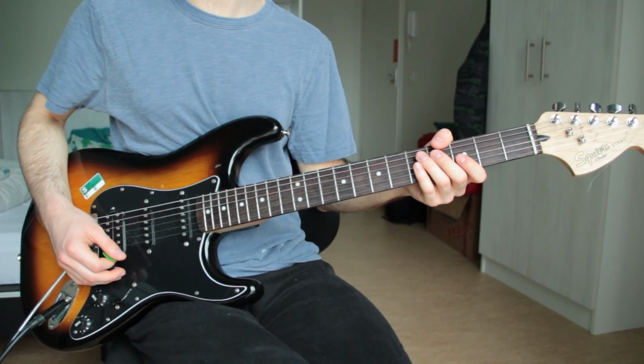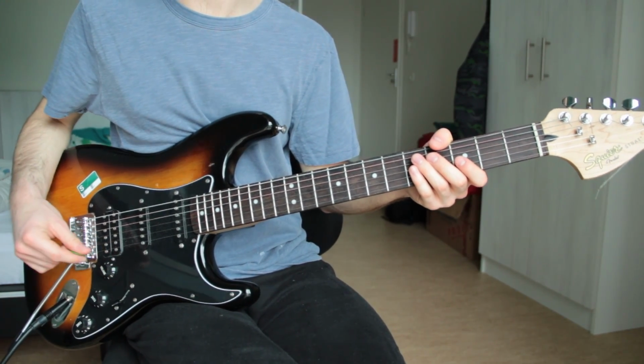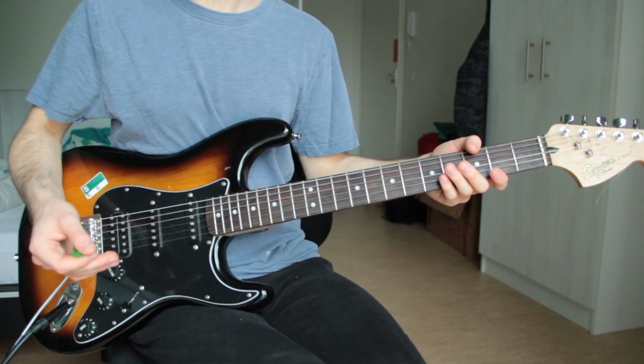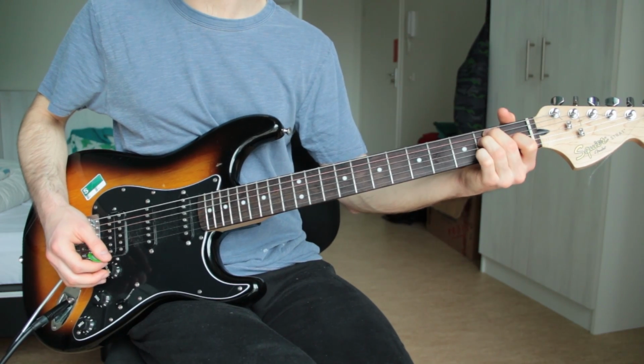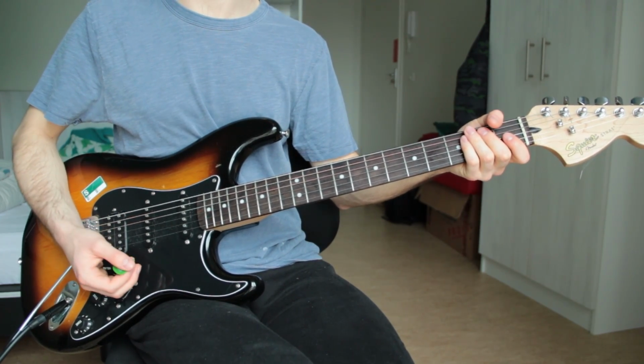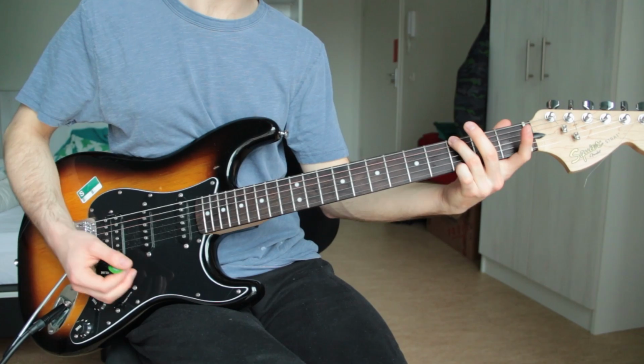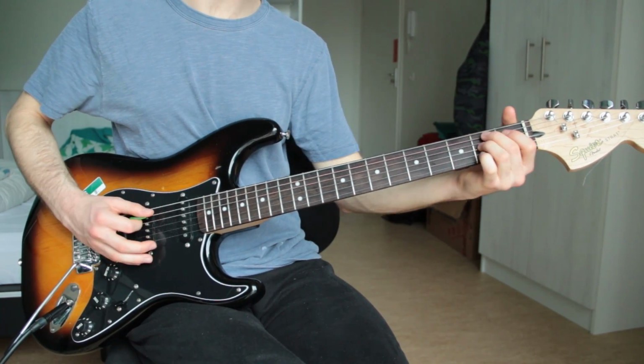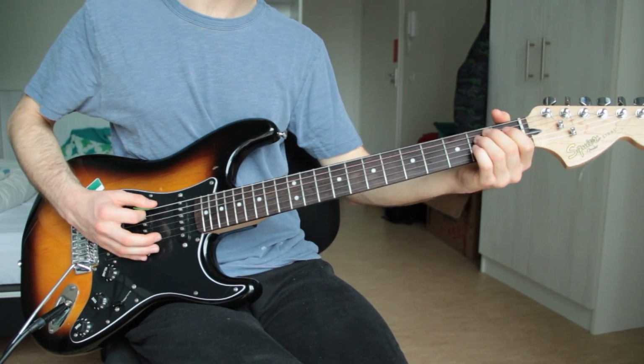Now, dominant seventh chords do not necessarily have to resolve to major chords, they can also resolve to minor chords in a minor key. Sticking with the Beatles, we can take a look at the chorus to All You Need Is Love, where the chords are G major, B7, and E minor.